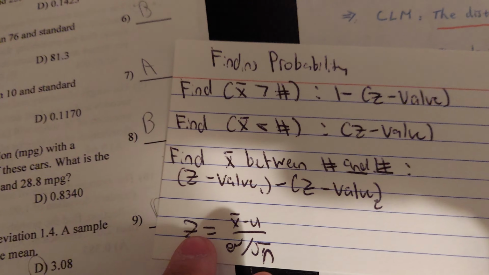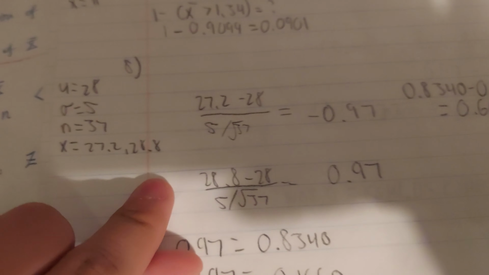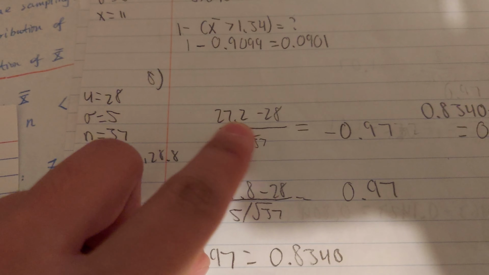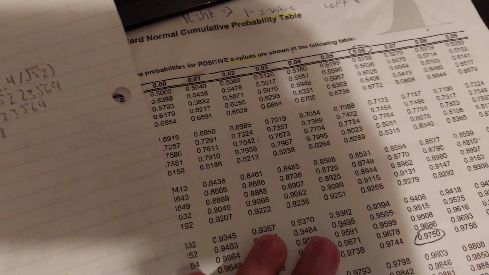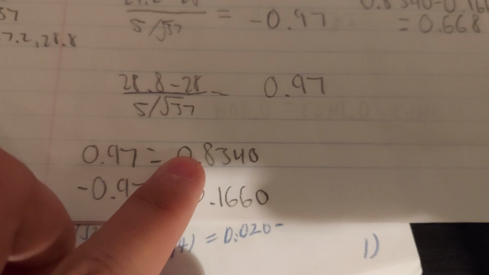So again, we're going to be finding the z-value by finding z first. So over here in the work, we plug in the sample mean, or the x, with these numbers. And then we get these two numbers. Find that over here on the z table. Then we get these z values.